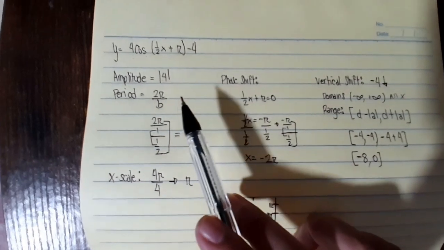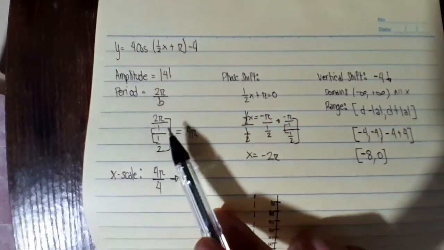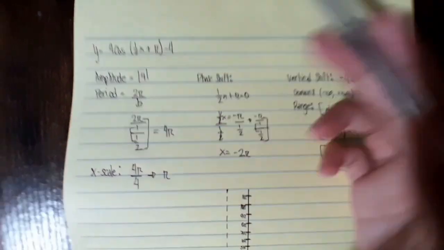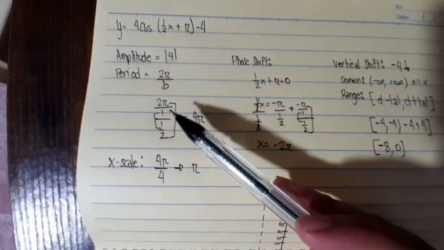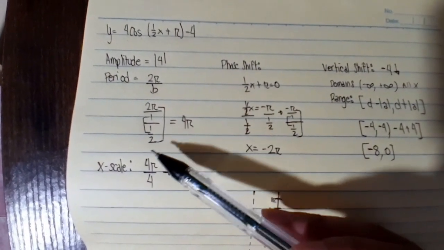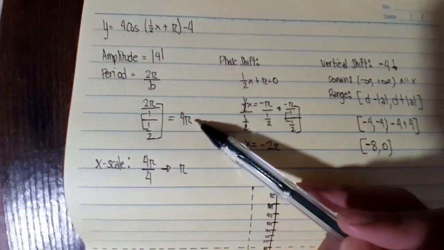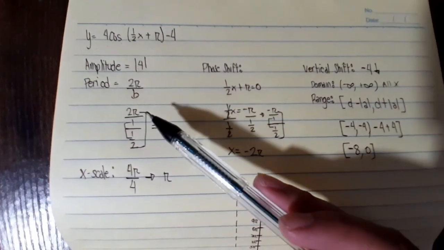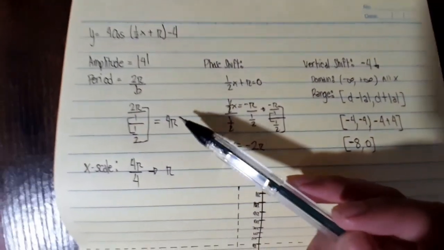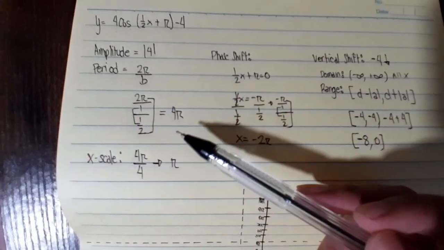So, sa period naman, meron tayong sinusunod na formula which is the 2 pi over b. So, 2 pi, ang value ng b natin sa equation is 1 half. So, i-substitute lang natin. So, 2 pi over 1 divided by 1 half is equals to 4 pi. Paano nakuha 4 pi? 2 pi multiplied by 2 is 4 pi, then 1 times 1 is 1. So, pwede natin isulat na 4 pi na lang imbes na 4 pi over 1.